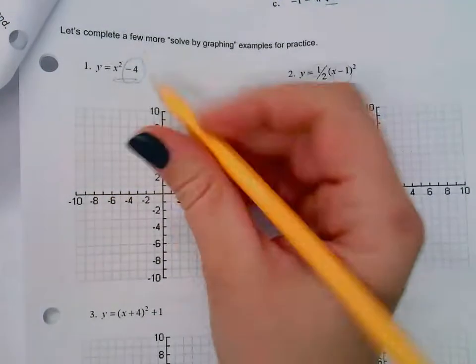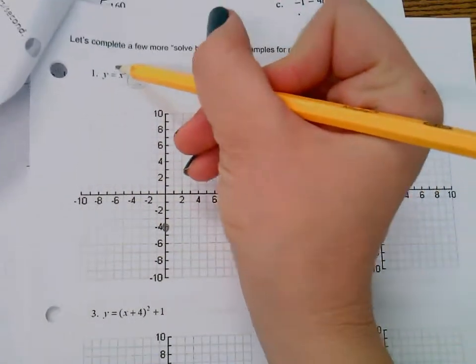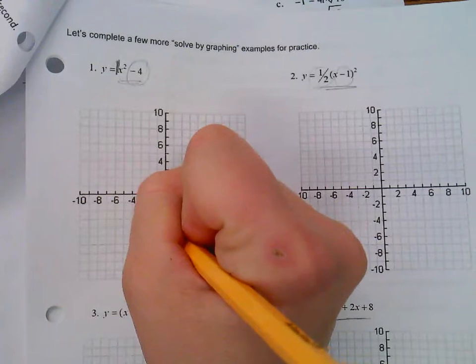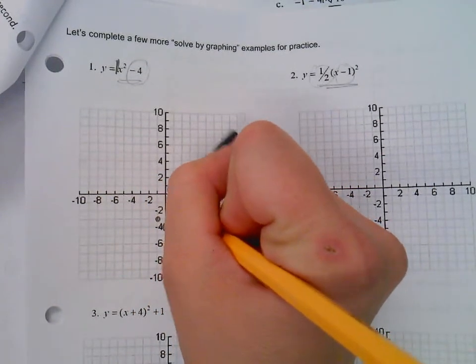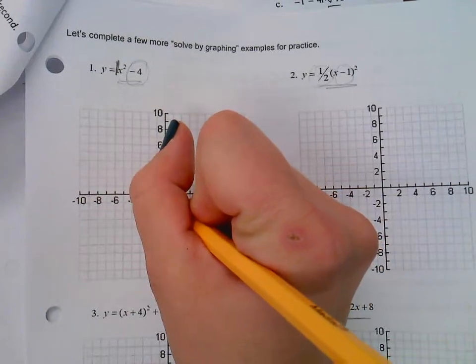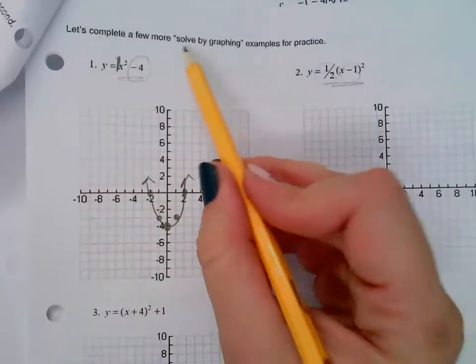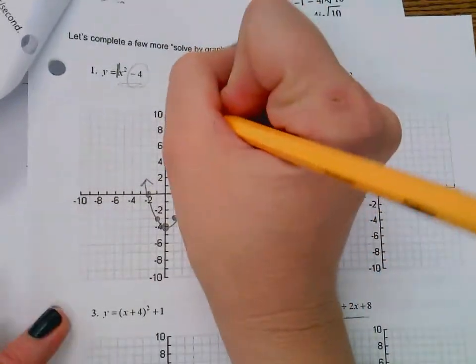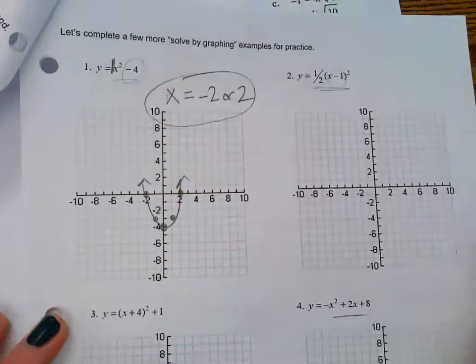This says start at -4 and do the parent function, right? 1x squared. Over 1, up 1, and over 2, up 1, 2, 3, 4. Did I just hit the x-axis? Yes, I did. So it says solve by graphing: x equals -2 or +2. So make sure to write your x-intercepts.